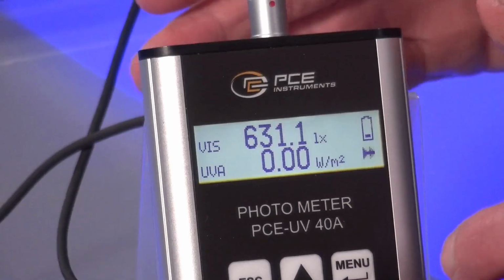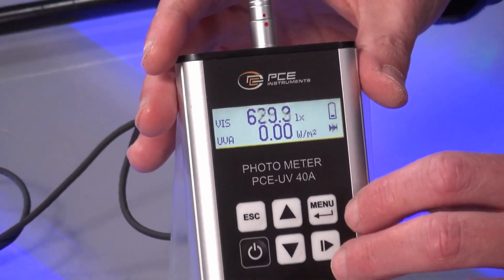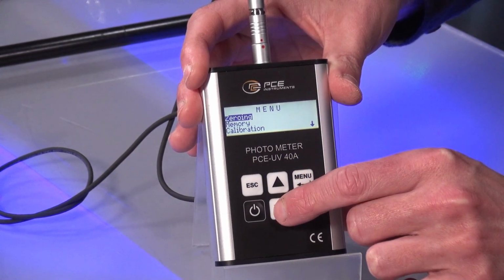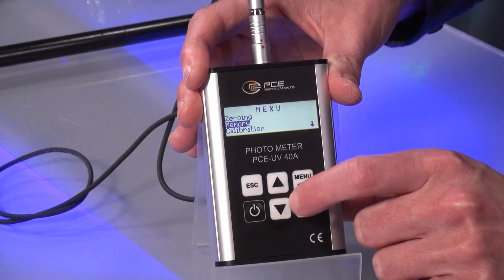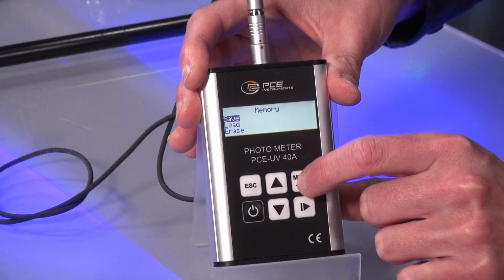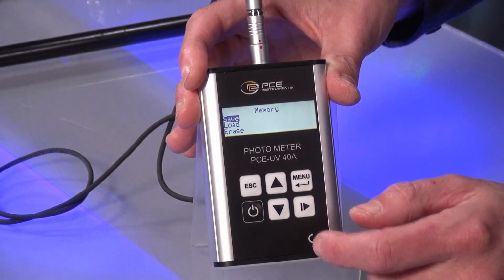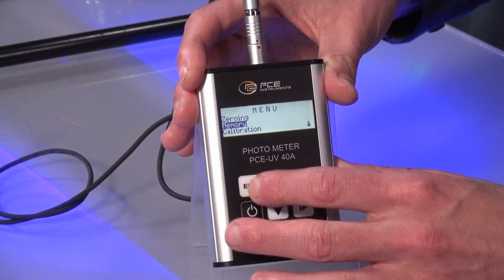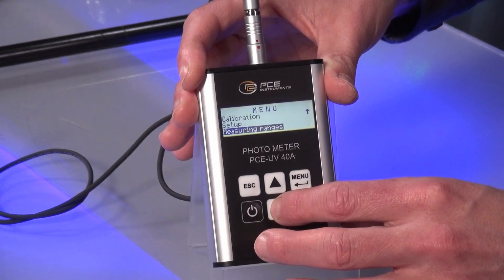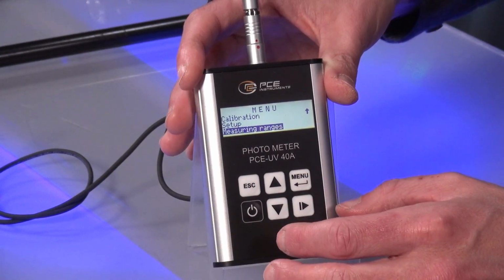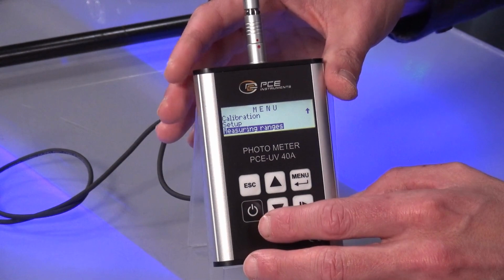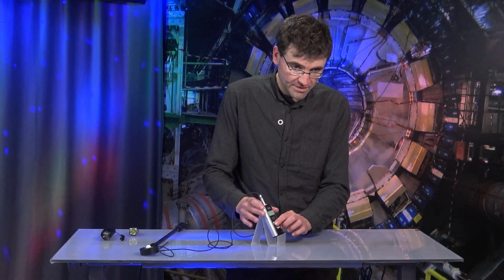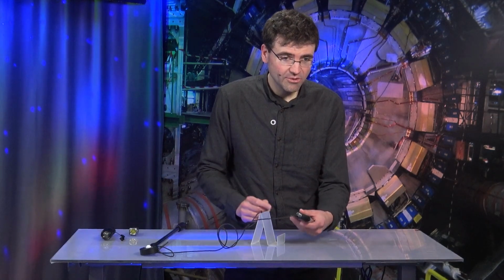We can take a closer look at the device. It can save measured values. We can do this via the menu. So we can see here that we have the option of calibrating the device. Or we can go to the memory and have the option of loading saved values from the memory or saving new values. And we also have other setup functions, for example, to set the display or to set the measuring ranges. All in all, as you can see when I pick it up here, it's a nice, small, sturdy device.